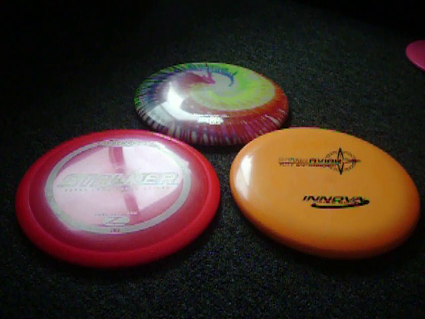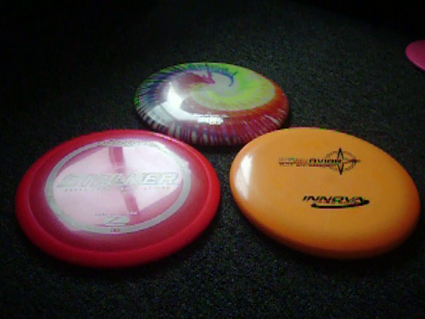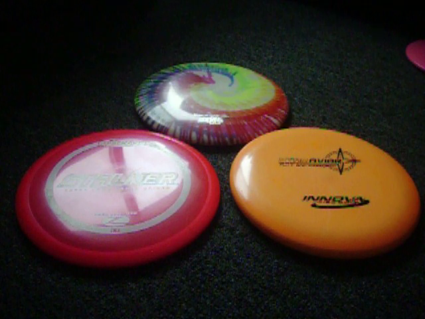And the other one would be if you need to go up and over something. A lot of times if you have to go up over a tree, you'll throw a shot I call a spike hyzer. They have different names for it, knife hyzer, stuff like that, where you throw this really exaggerated hyzer that basically goes straight up and then spikes straight down.